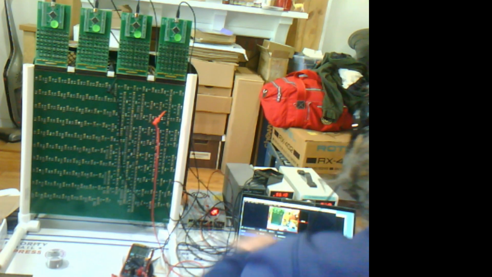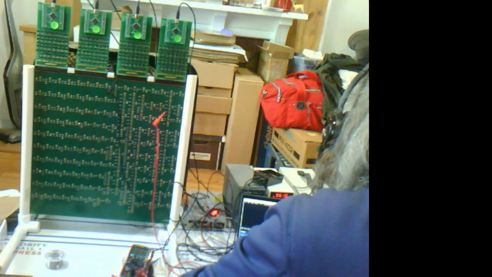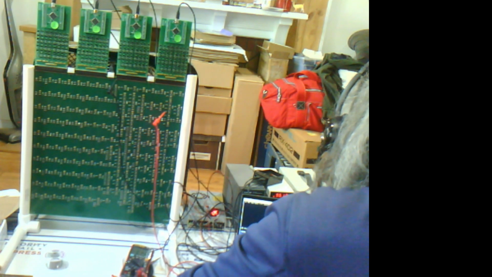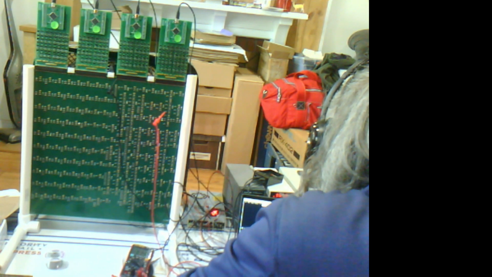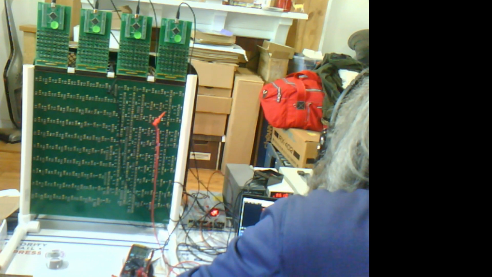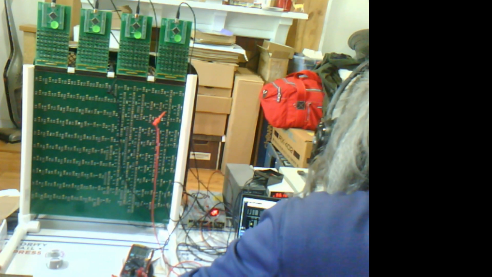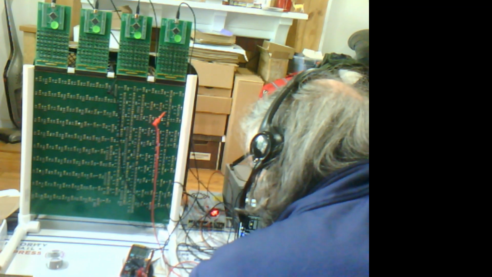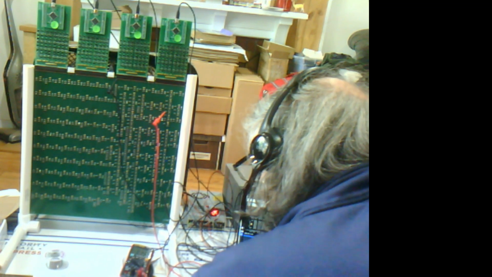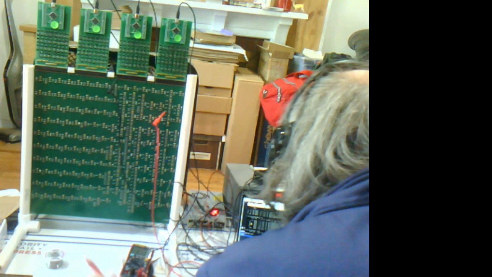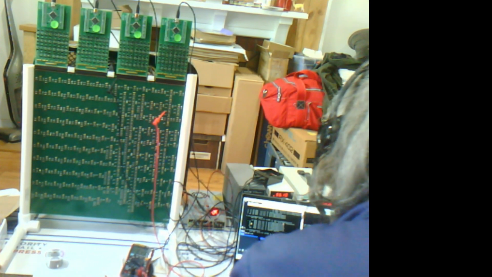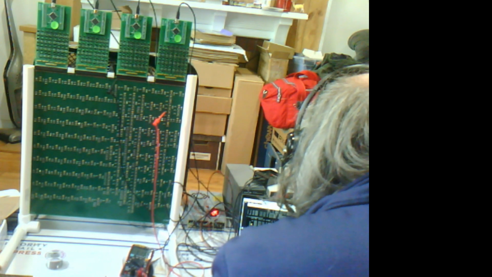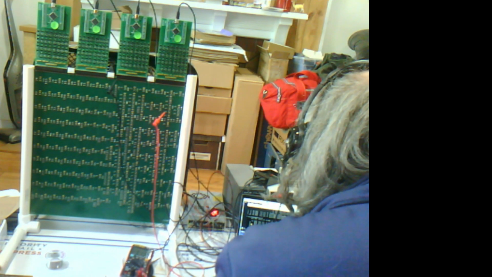Alright, so of course, user error here. What I did is I got the wrong bit going, and that's very easy to do. I was measuring the complement of the bit. There's an active low and an active high signal, and I got them mixed up, of course. So what we want is the active high going into this gate here.